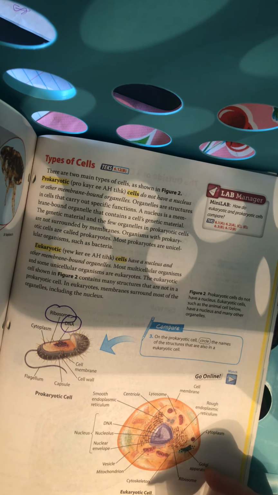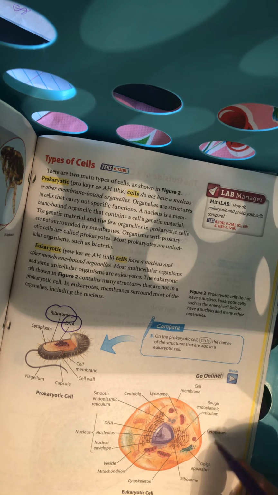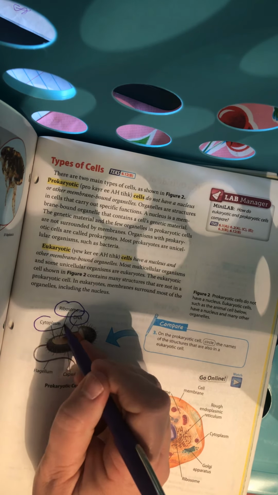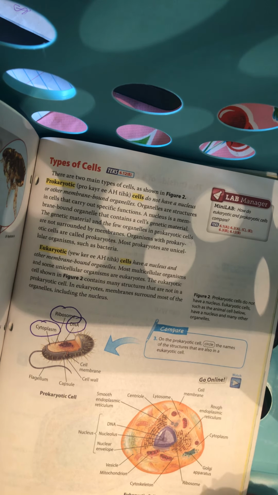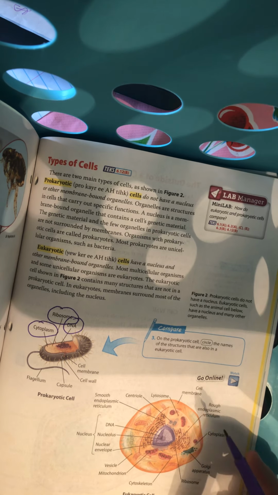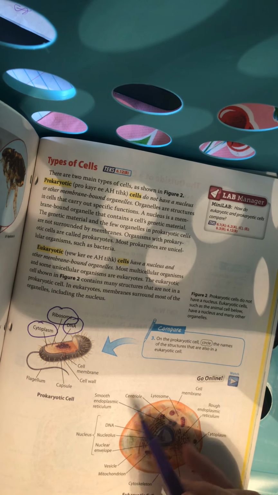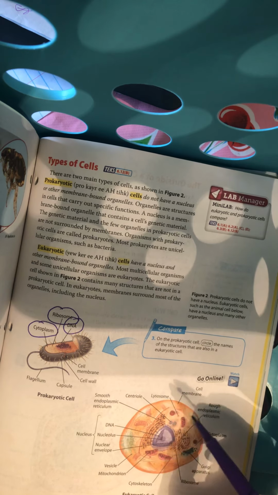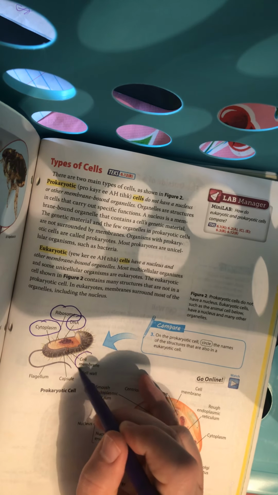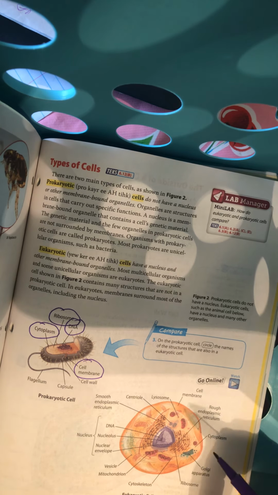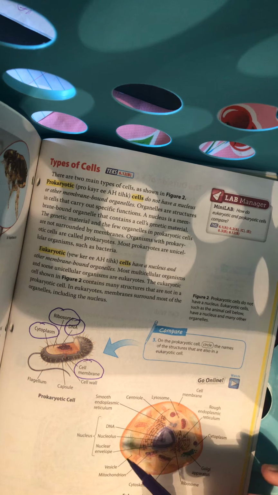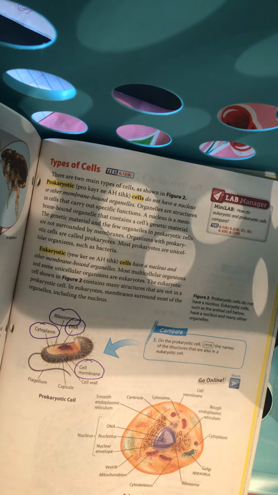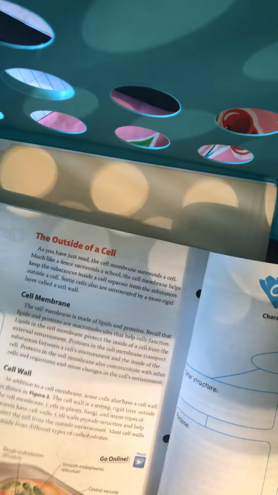Cytoplasm. We've got cytoskeleton. Cytoplasm. Flagellum. Let's see if this one has flagellum. Nope. Capsule. Nope. Cell membrane. Yep. And cell wall. Cell membrane. Nope. Okay. That was pretty easy. All right, let's go to the next page.